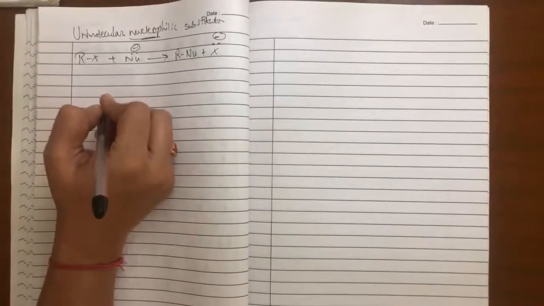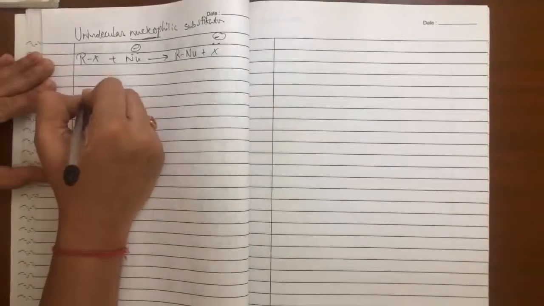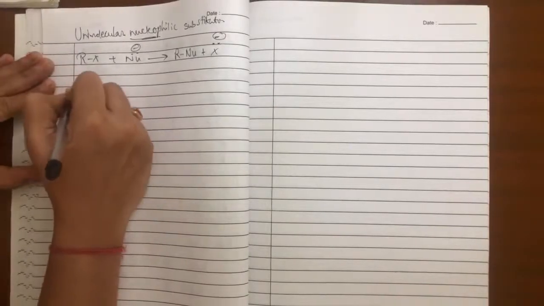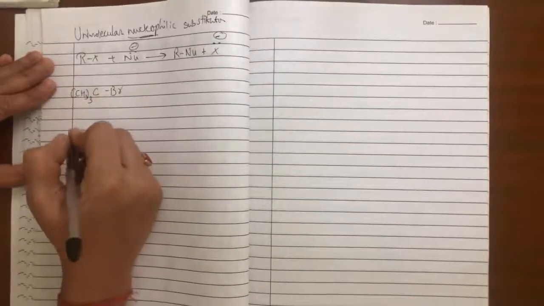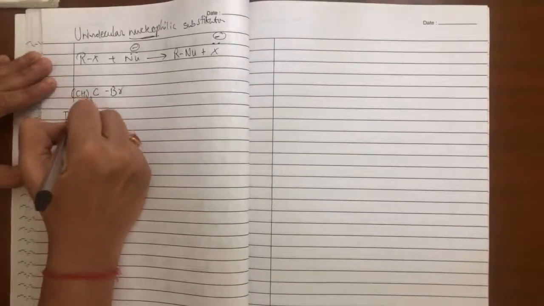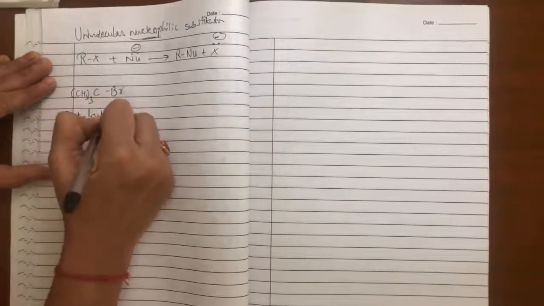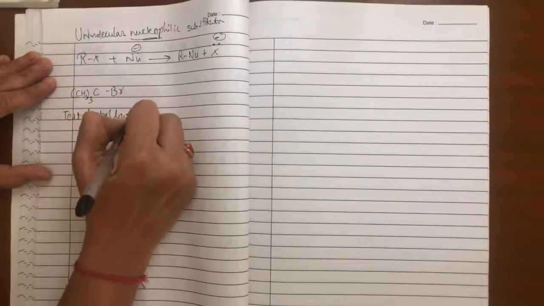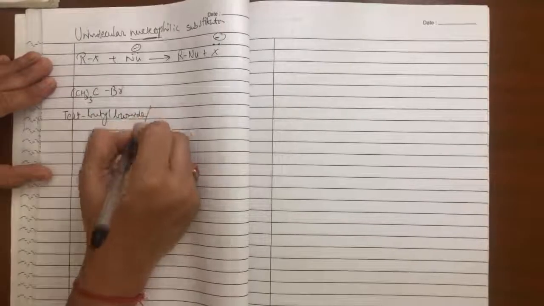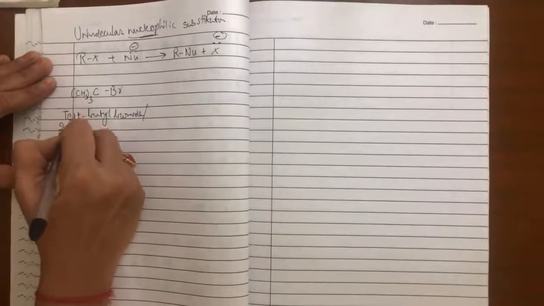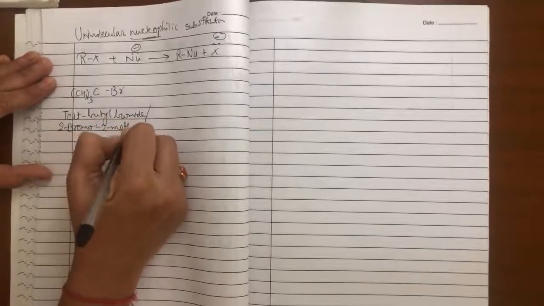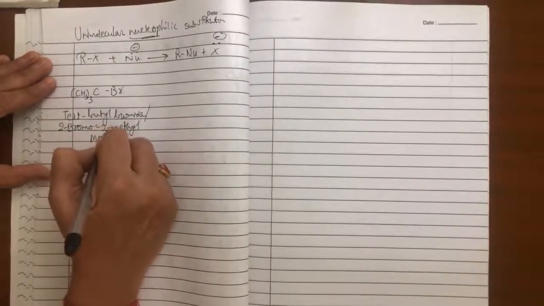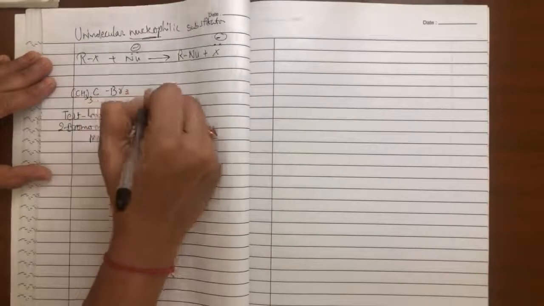Again, for example, here we'll take (CH3)3CBr, that is tert butyl bromide, or else if I have to write the IUPAC name, this is 2-bromo 2-methyl propane. How?